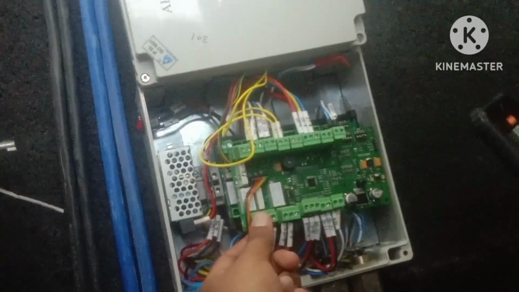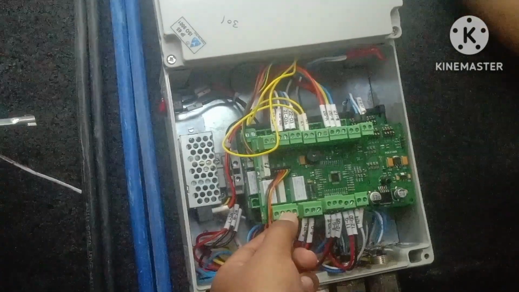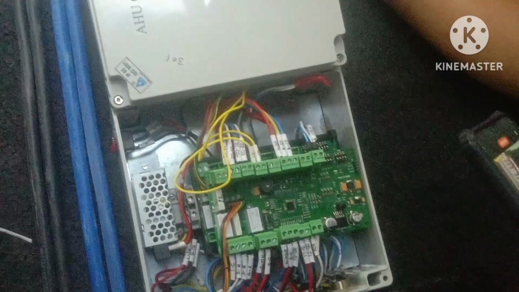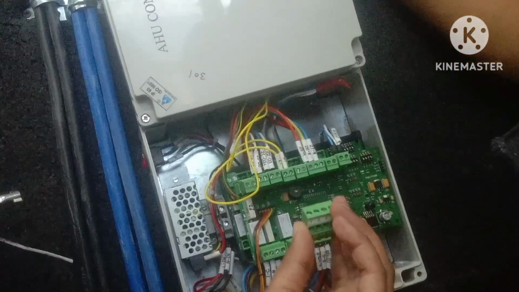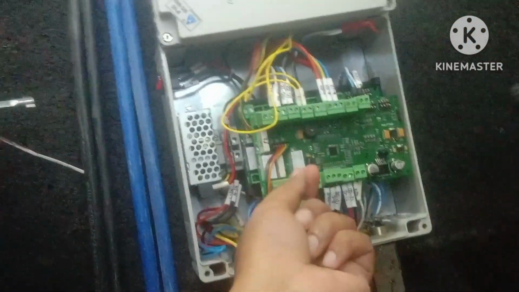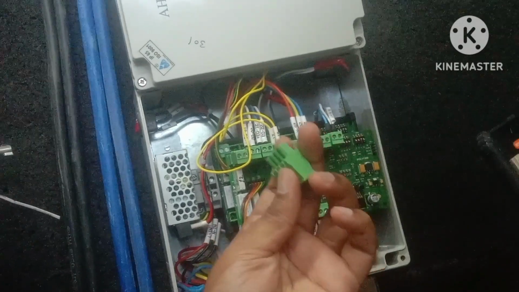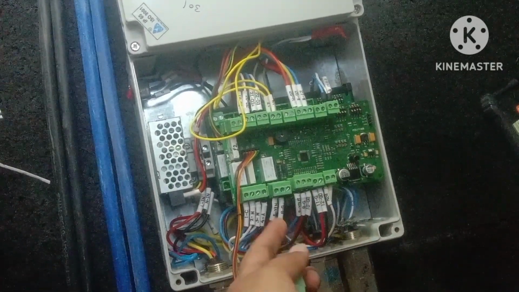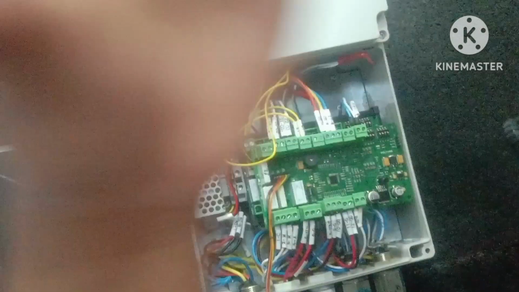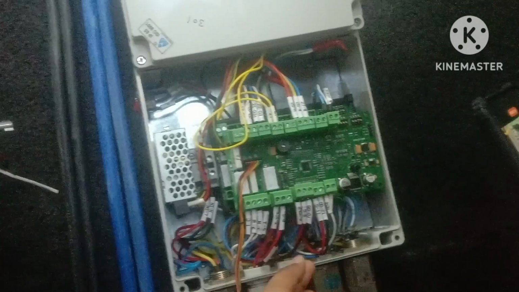Sometimes there is improper fitting of these press fit switches. If the press fit switch is outside and not fitted properly, then there will be a connection issue. Then this goes to the thermostat, which we have seen on the wall, from where we will be able to control in the manual mode. So this wire goes to the thermostat.